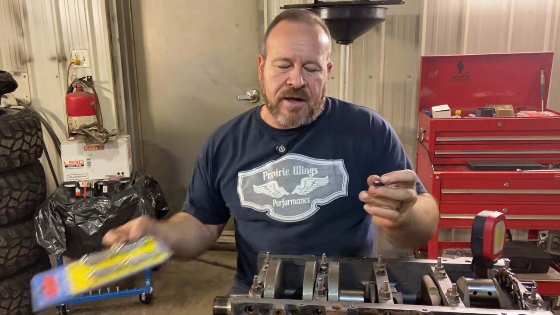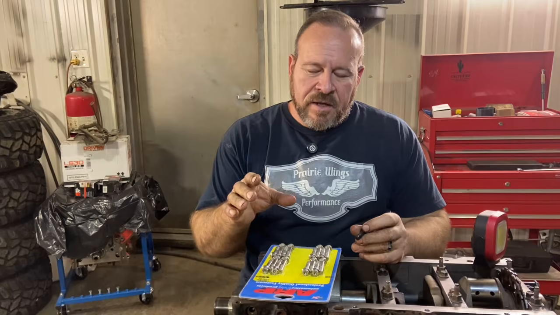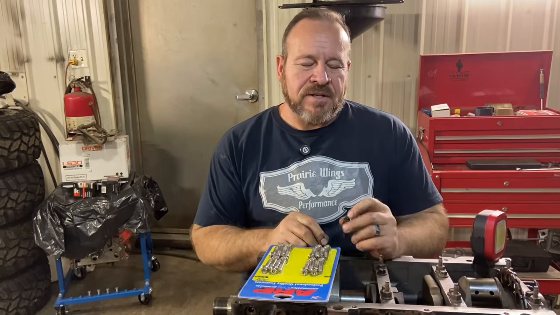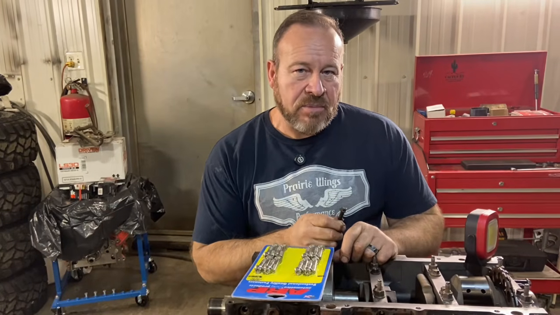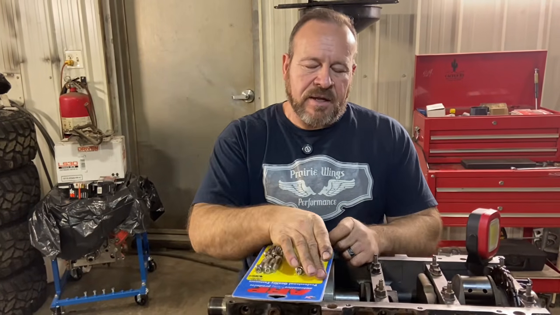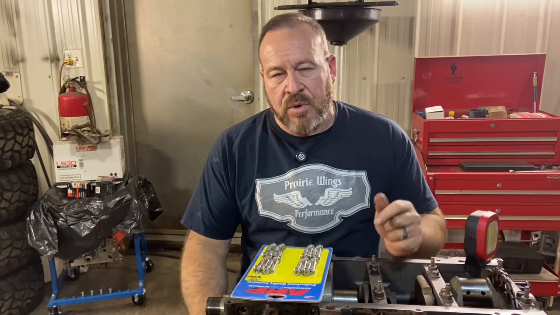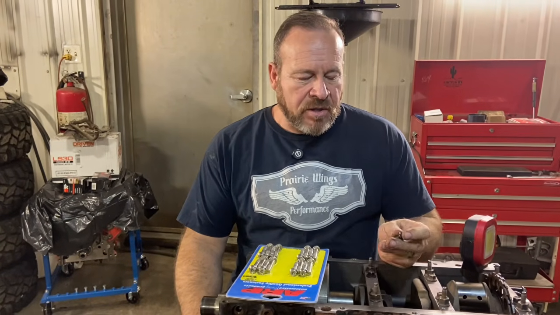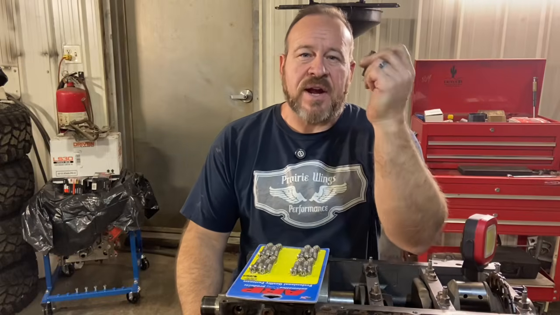These bolts are actually torque to angle. I can't say I've actually seen a broken rod bolt that wasn't in a pile of hamburger from a blown up LS engine. In an LS engine, they seem to hold together good. But I still will sleep better if I change these rod bolts.